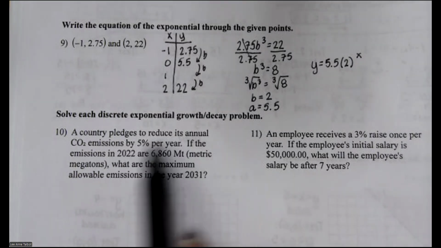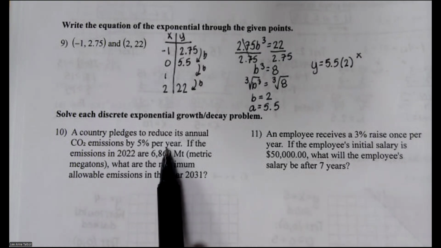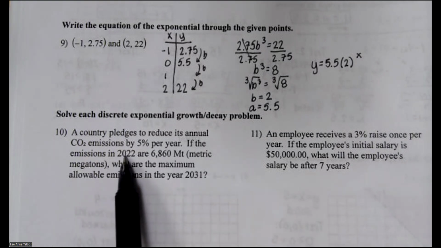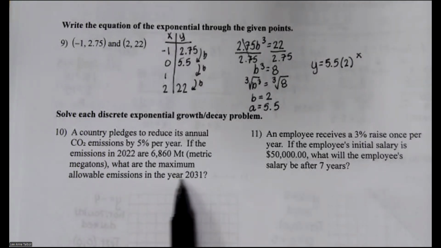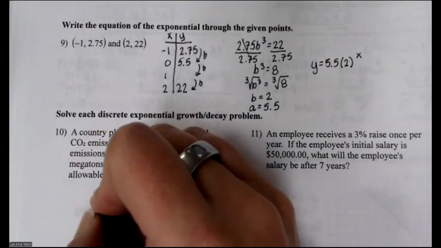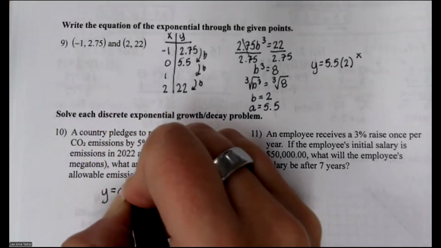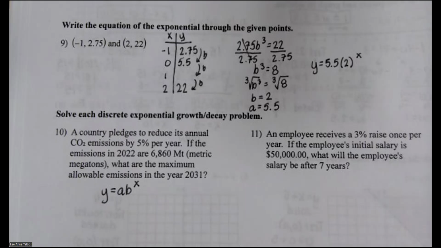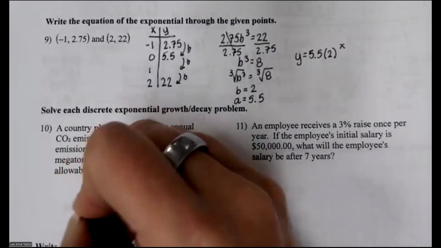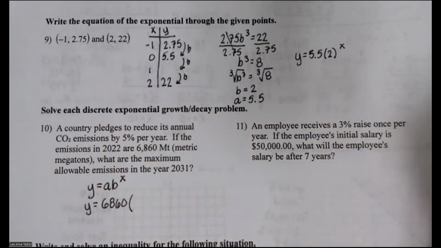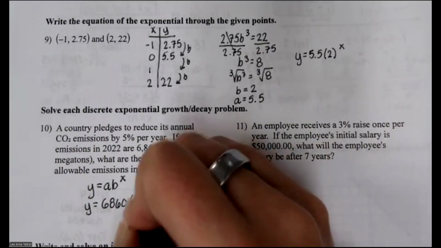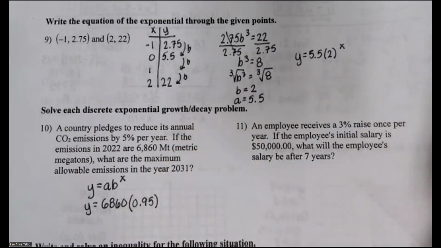A country pledges to reduce its annual CO2 emissions by 5% per year. If the emissions in 2022 are 6,860, what are the maximum allowable emissions in the year 2031? Okay, so y equals a b to the x. A is the initial value. B is the multiplier. Anybody know what the multiplier is in this problem? 0.95. Excellent. And then what is the time? 9.